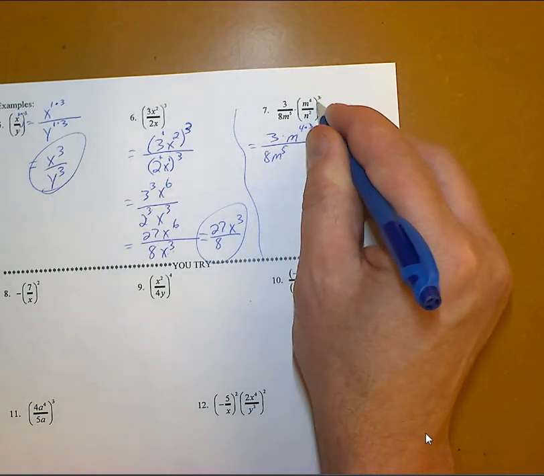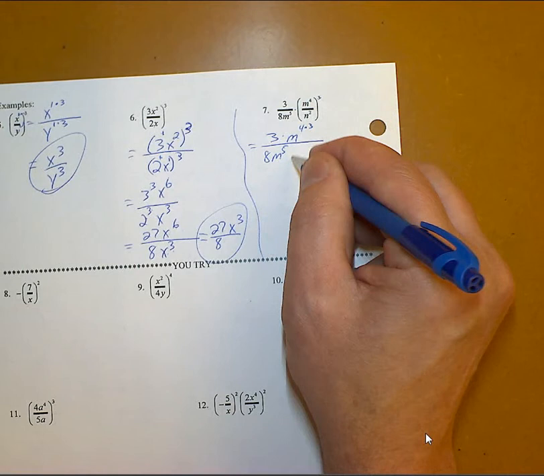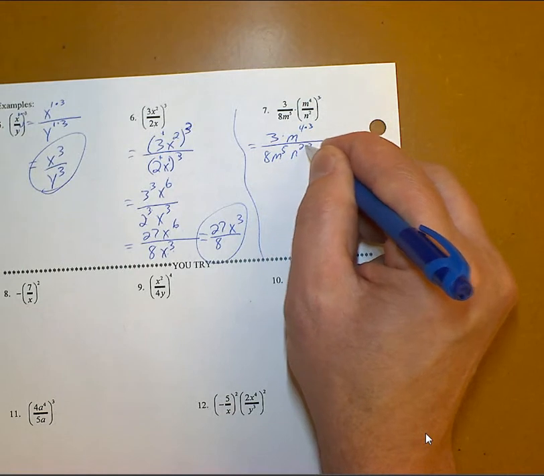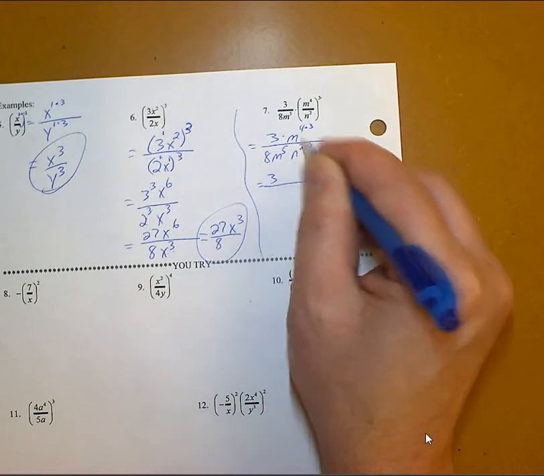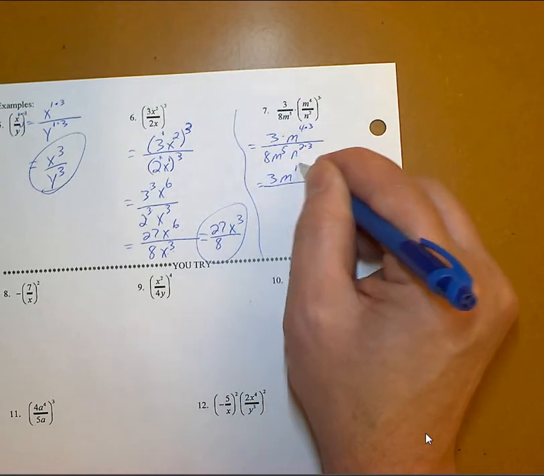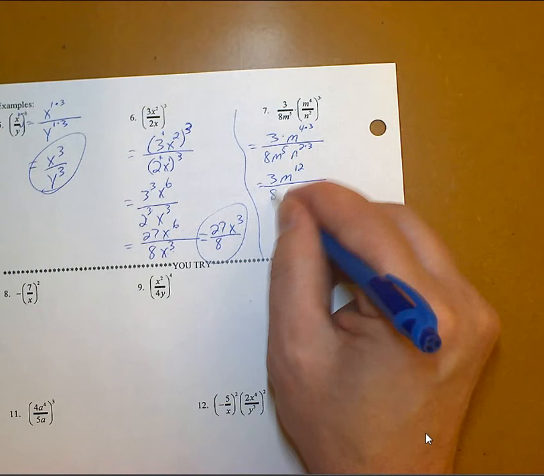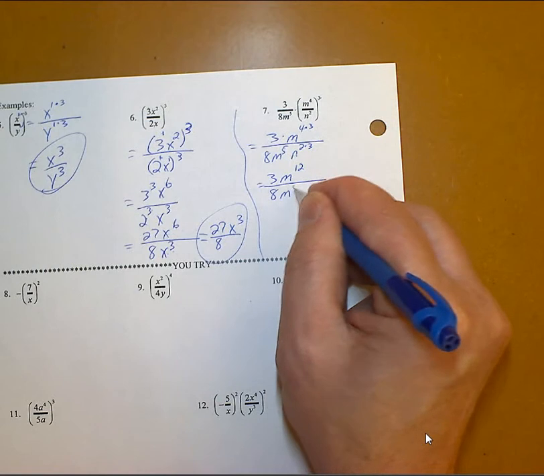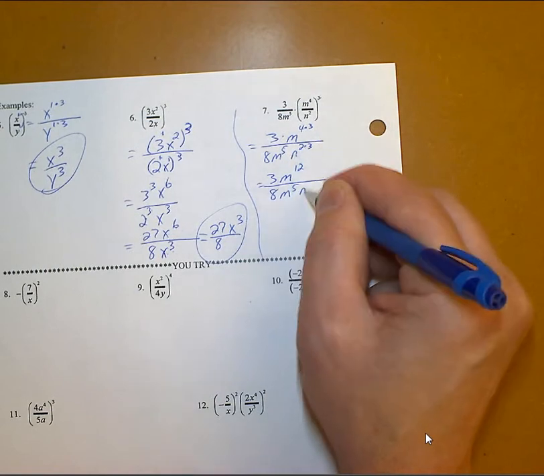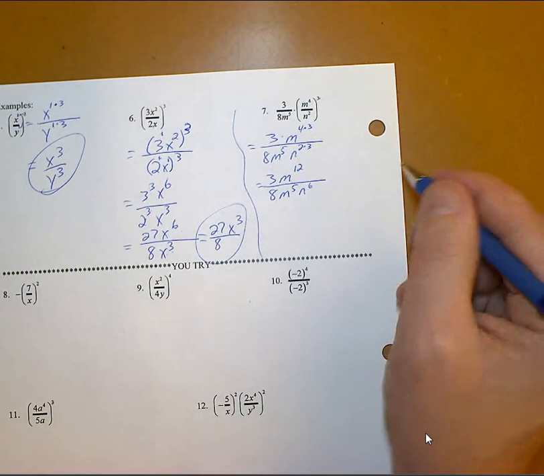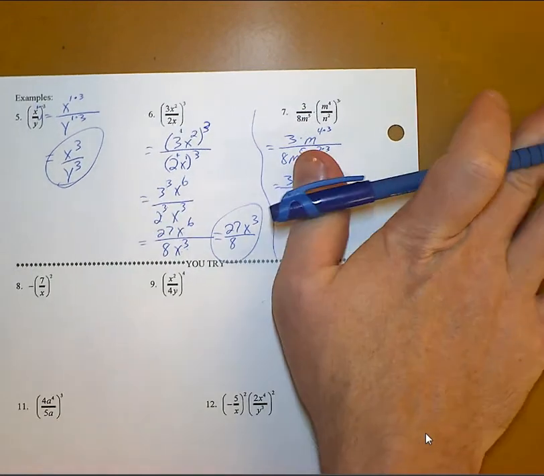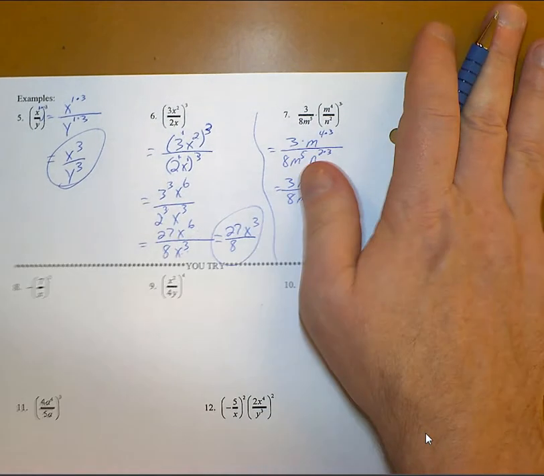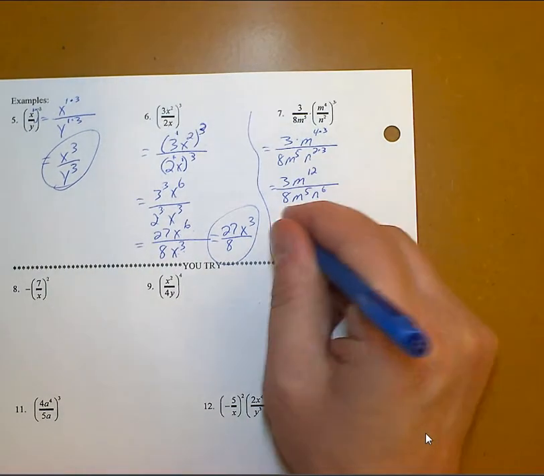Remember, I got to take this 3 and share it with everything. So it's n to the 2 times 3. We get 3m to the 12th, 4 times 3, over 8m to the 5th, and this is n to the 6th, 2 times 3. Okay? Now we want to look step by step. Numbers. Let's see. 3 over 8. Can't do anything else with that. It's going to stay like that.